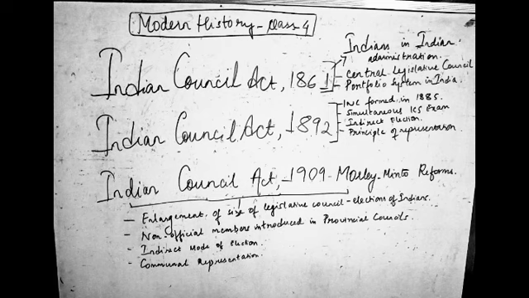During this time, Gopal Krishna Gokhale went to England and exchanged words with Morley, the Secretary of State for India. And Viceroy Lord Minto was also emphasizing the need for making some reforms. So both the Viceroy and the Secretary of State decided to work on some points, and this resulted in the Indian Councils Act of 1909.